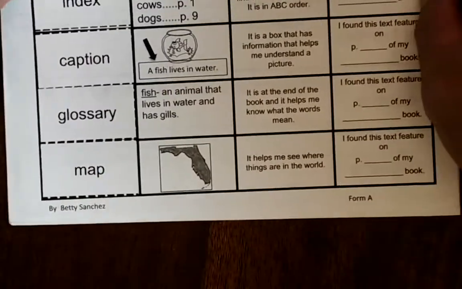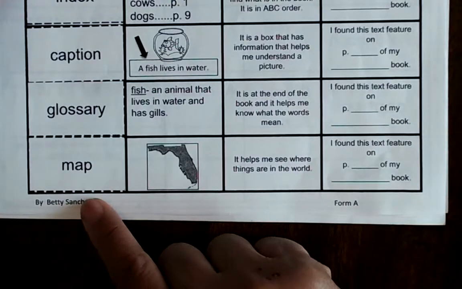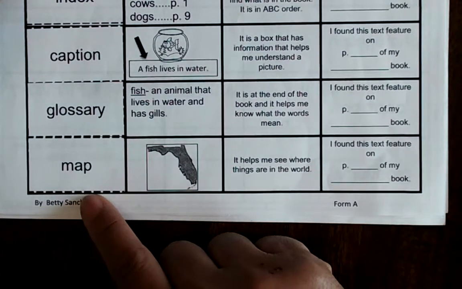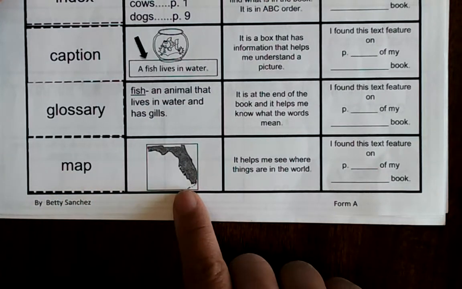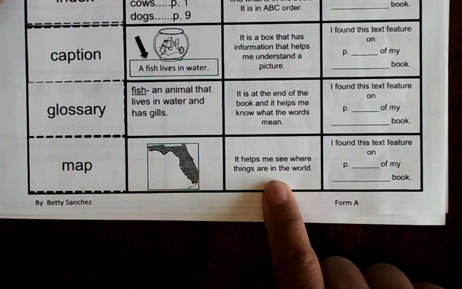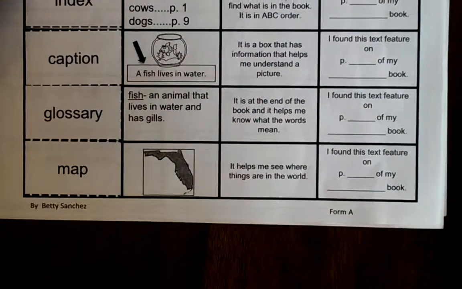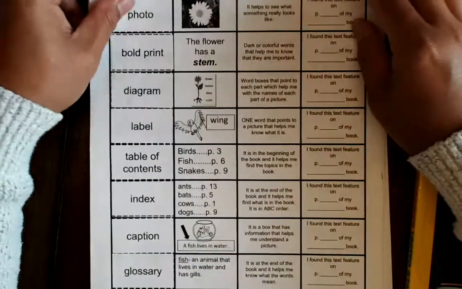And finally, you're going to see a lot of this in my example book here today, maps. Some of our nonfiction text features are going to be maps. So here we have a map of the state of Florida, and the map helps me see where things are in the world. Okay, so those are the main nonfiction text features.